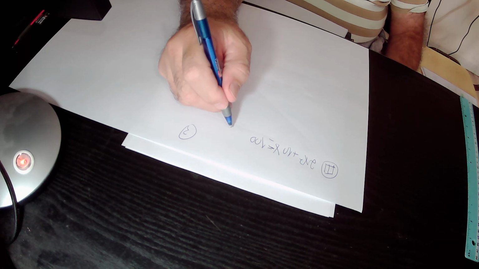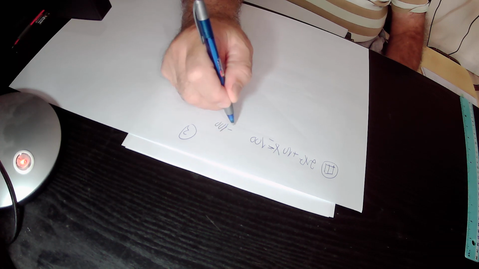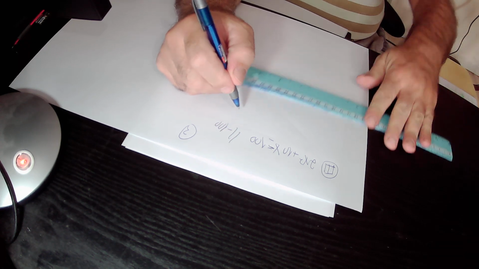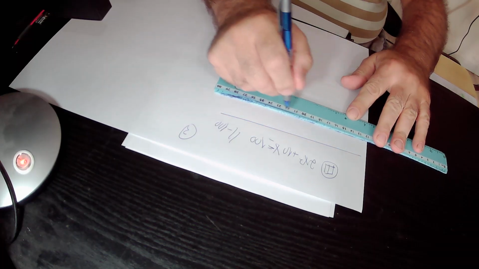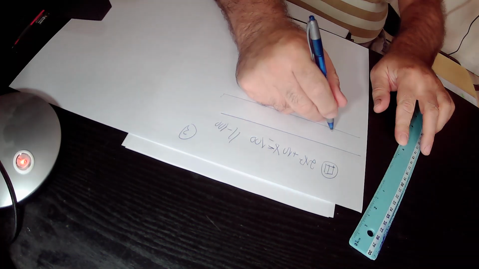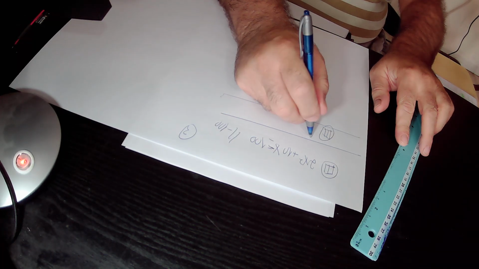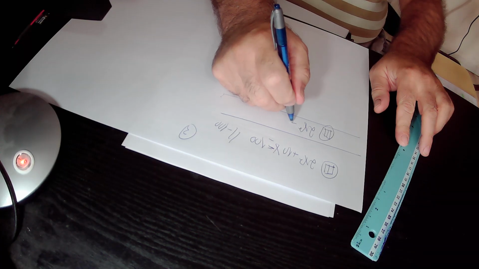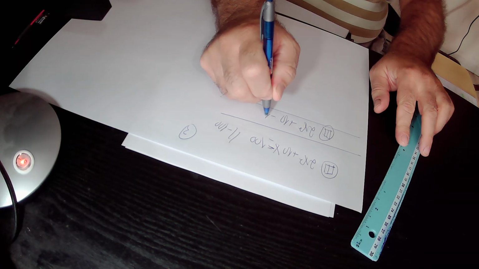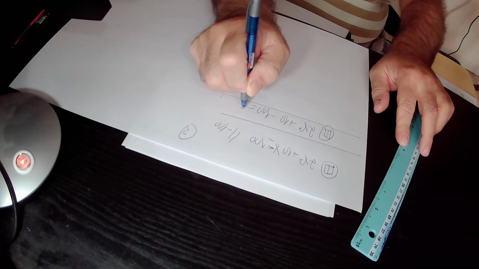Here we will subtract 100 from this equation 3, and get that 2x squared plus 10x minus 100 equals 0.